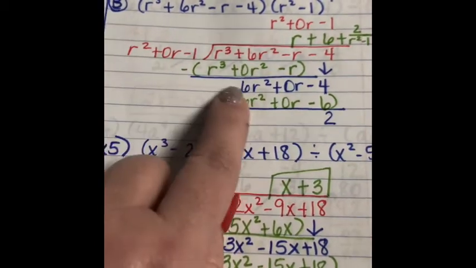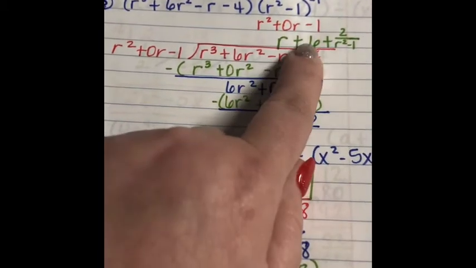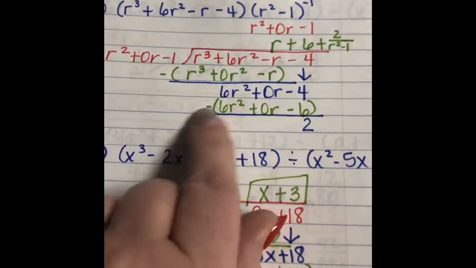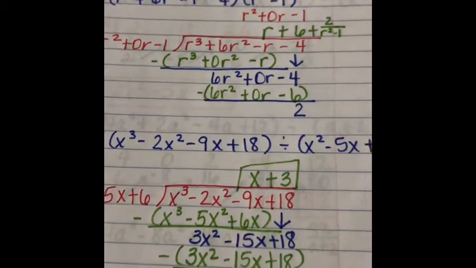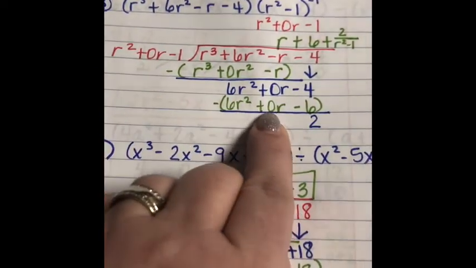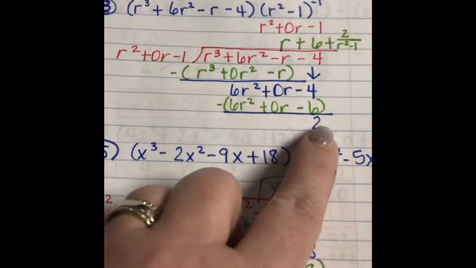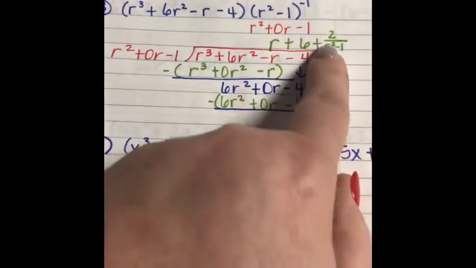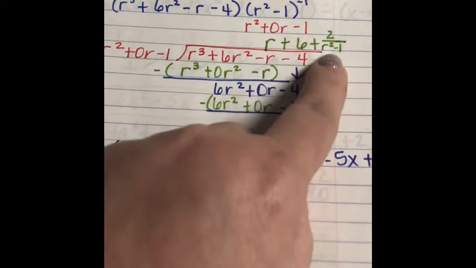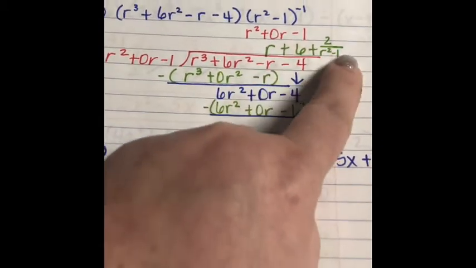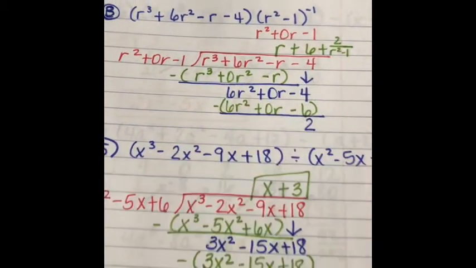So 6 times r squared is 6r squared. 6 times 0r is 0r. And 6 times -1 is -6. So when I subtract these, I get 6r squared minus 6r squared is 0. 0r minus 0r is 0. And -4 minus -6 is a +2. So now I have a remainder again. So I'm putting that over the original divisor. I don't use the one with the 0r in there. I go back to the original divisor. So my solution here is r plus 6 plus 2 over r squared minus 1.